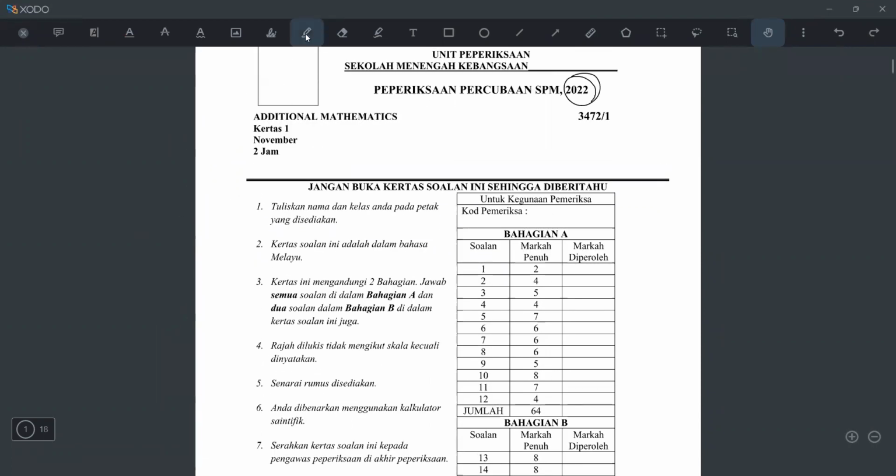Okay. Before that, this is Kertas satu. So there will be two sections, Bahagian A and Bahagian B. And if you read here, it says kertas ini mengandungi dua bahagian. Jawab semua soalan dalam bahagian A. So in bahagian A, there are 12 questions here, and I will do all of it. And then it says dua soalan dalam bahagian B di dalam kertas soalan ini.